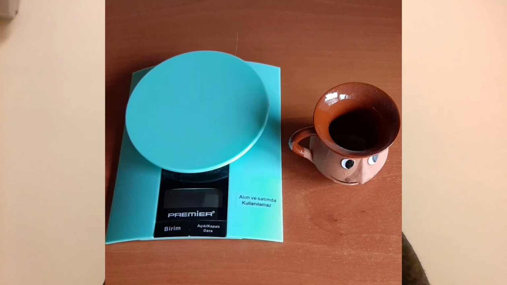This is basically how I calculated the height of a floor in my apartment, using this precision balance and this cup with mustache.